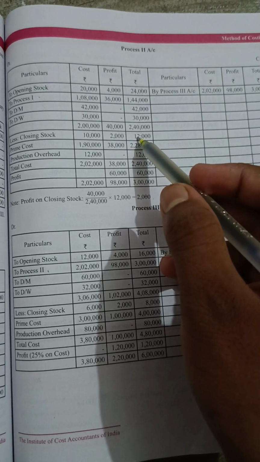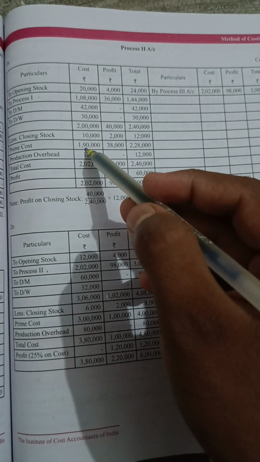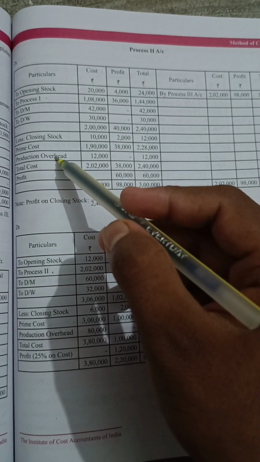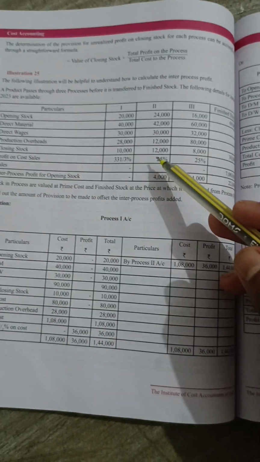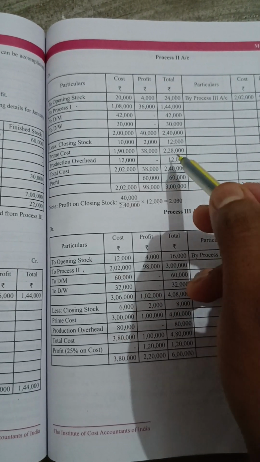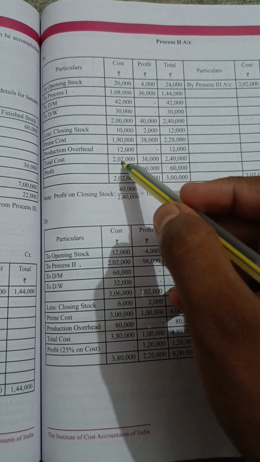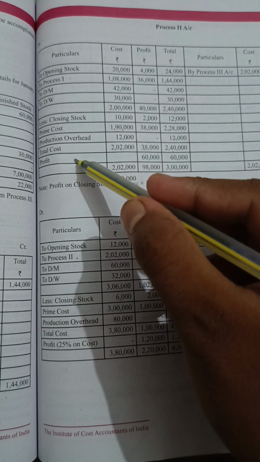So we have to separate this: 12,000 minus 2,000 equals 10,000. So we got 1,90,000 as the value. And as previously, we add the production overhead as per the question given. So production overhead 12,000, we are adding 12,000 on both sides, and the total cost is 1,90,000 plus 12,000, and the amount will be this, right?